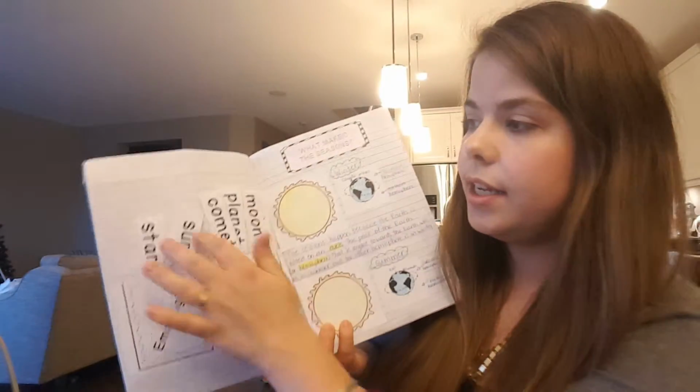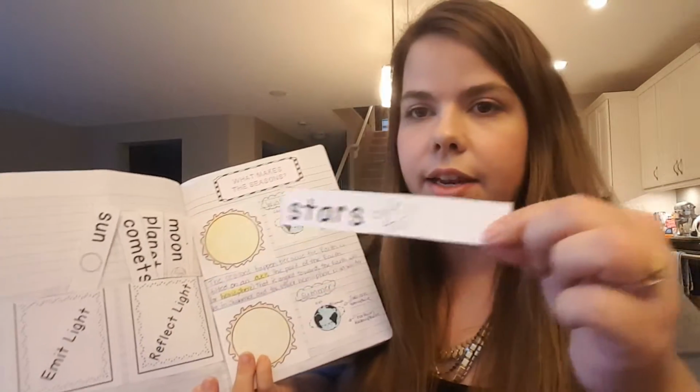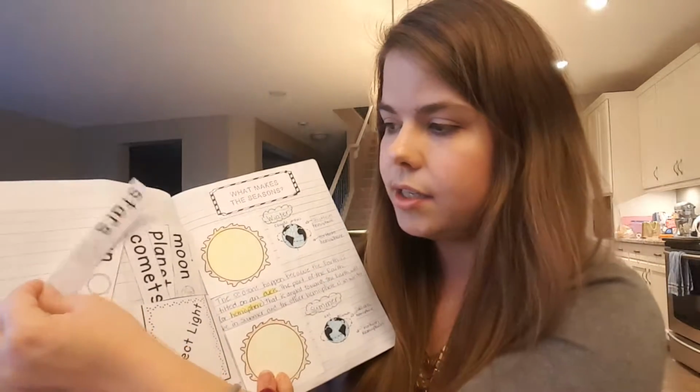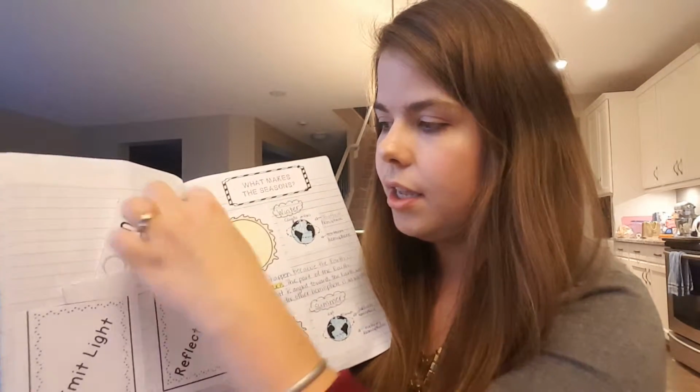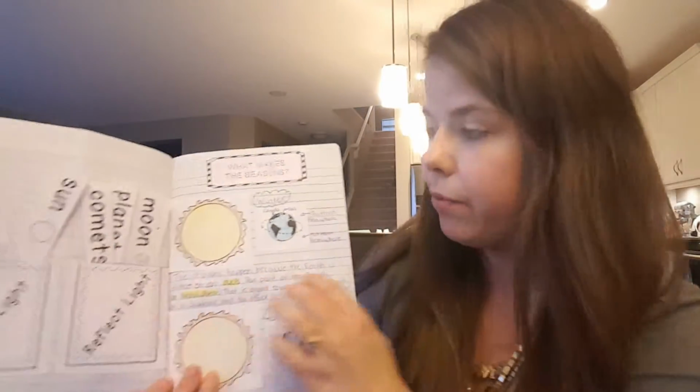The next is the students will receive these little pockets and then these strips. And here you can discuss which celestial objects emit light and what reflect light based on the definitions that you wrote on the page before.